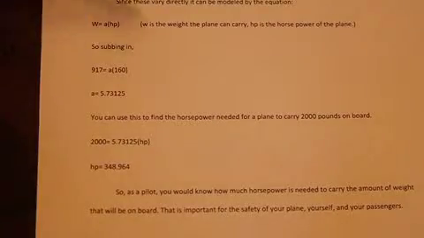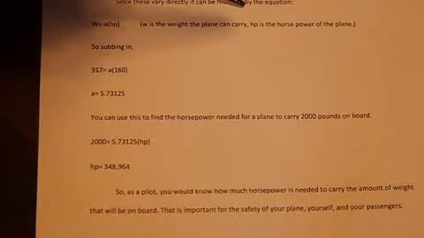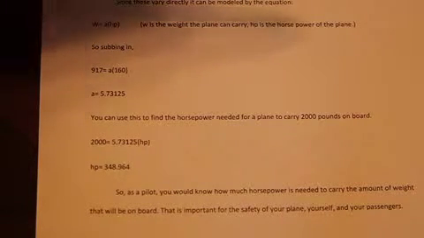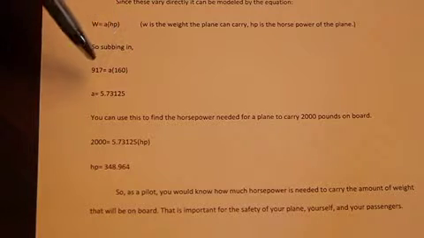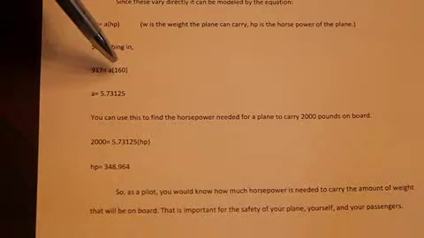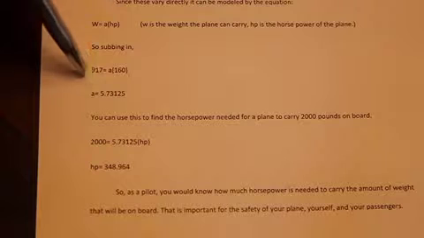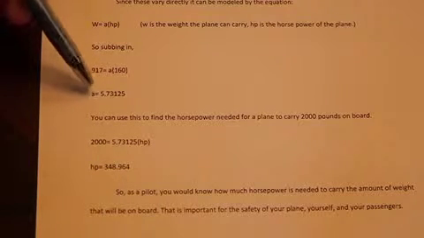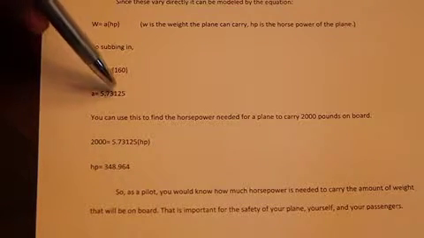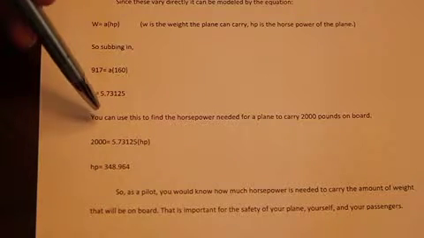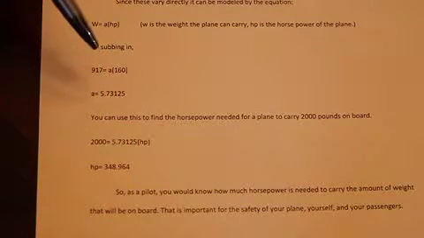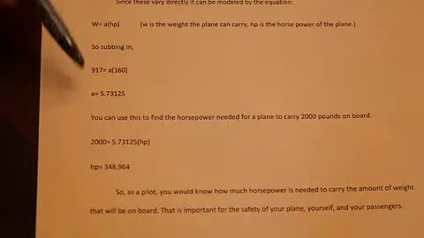In the equation, W is the weight the plane can carry, and HP is the horsepower of the plane. So sub that in. 917 equals A times 160. Divide both sides by 160, and you get A equals 5.73125. You can use this to find the horsepower needed for a plane to carry 2,000 pounds on board.